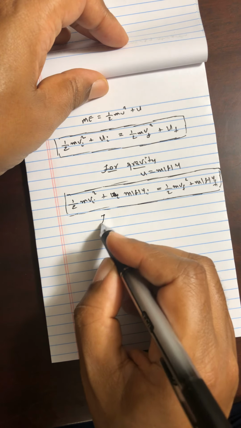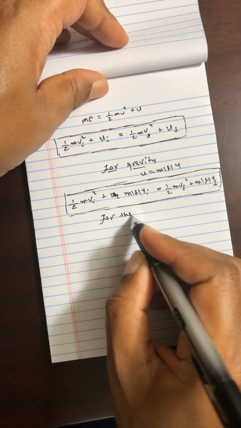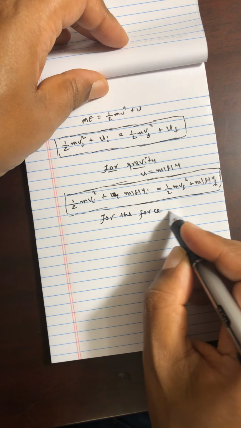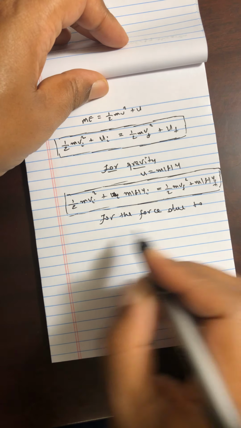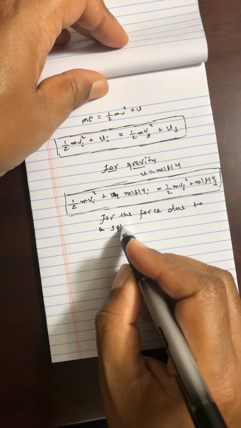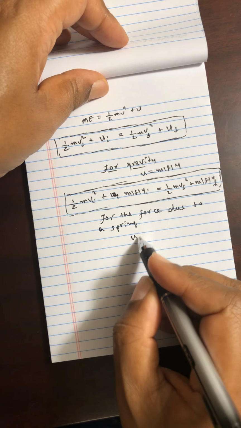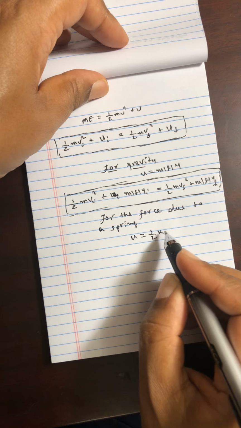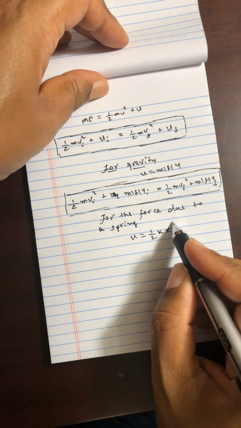And for the force due to spring, we know the potential energy in this case is half times Hooke's constant times extension or compression squared.